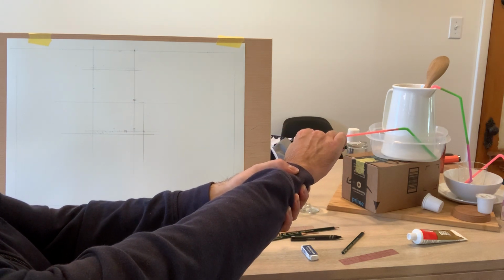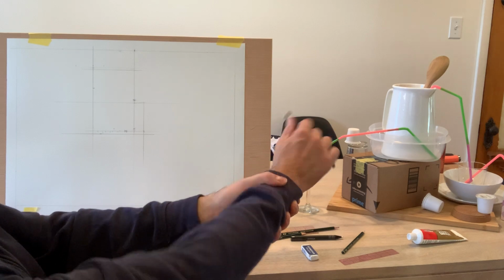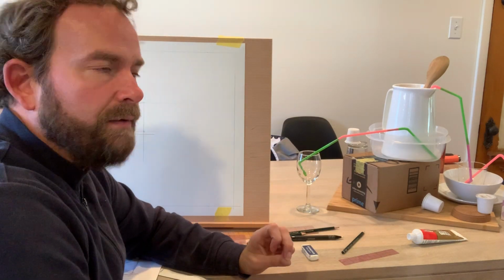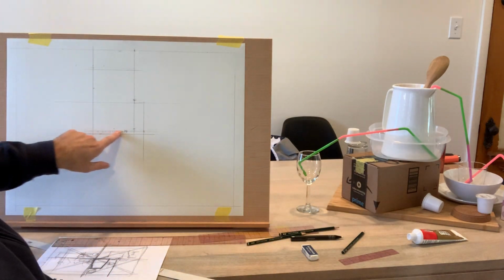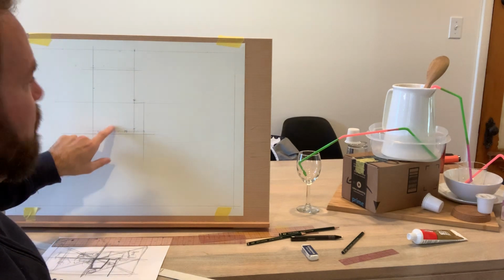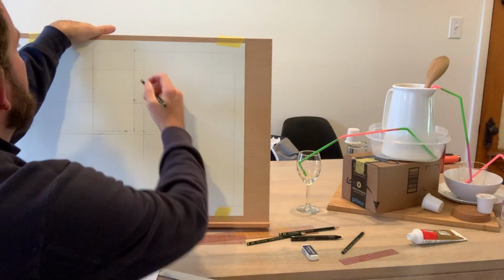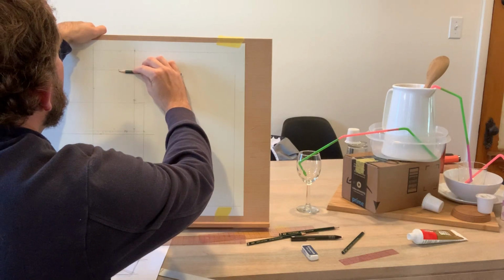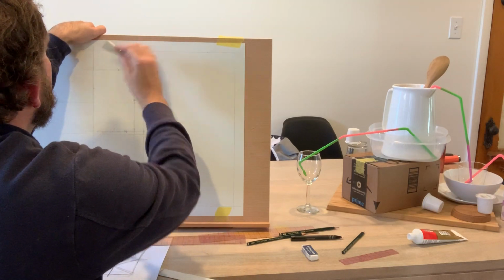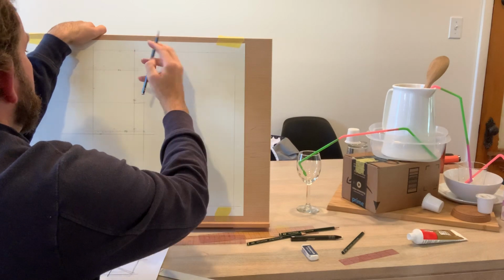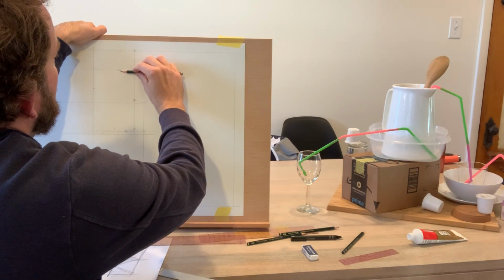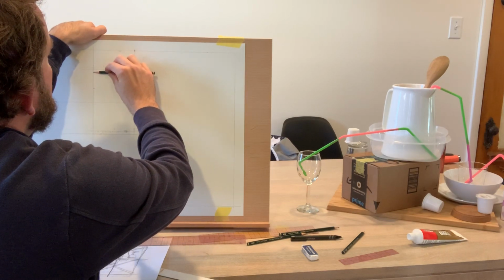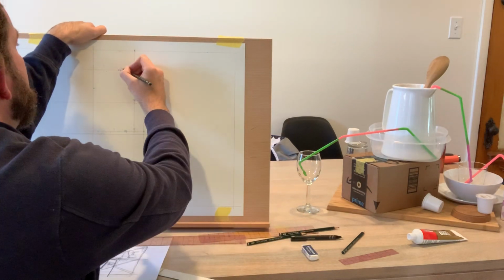1, 2, 3. Counted 3 times, so it was 1/3 of the size in the bottom. Since I have so many marks here at the bottom, I'm going to go up top and break that down into thirds. Let's see if that's a third. 1, 2. Nope, too big. Let's see if that's a third. 1, 2. Perfect. That's a third.